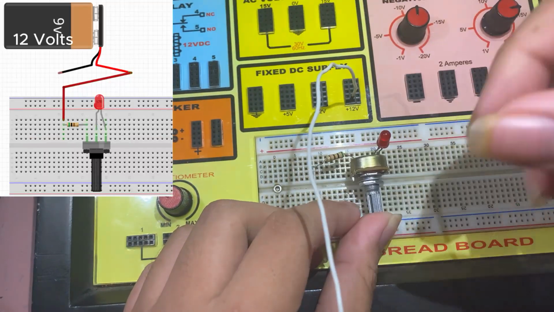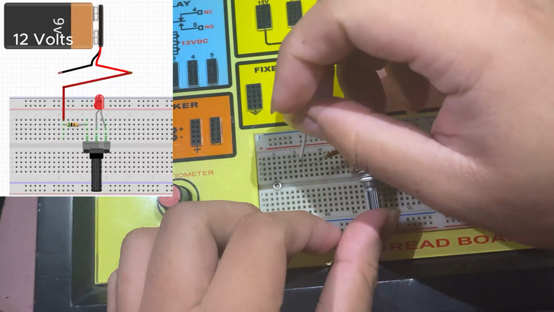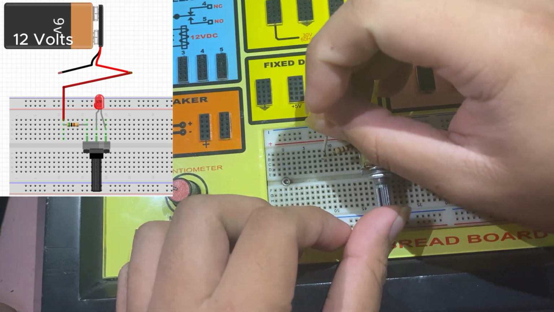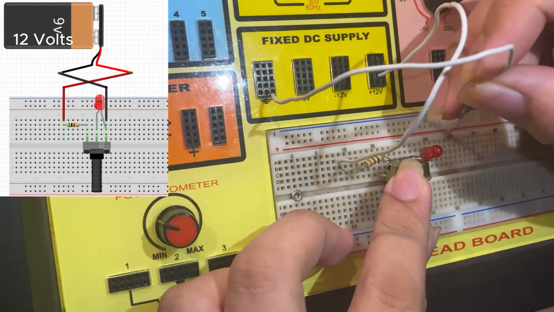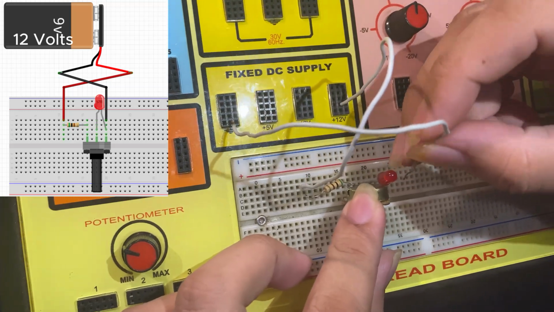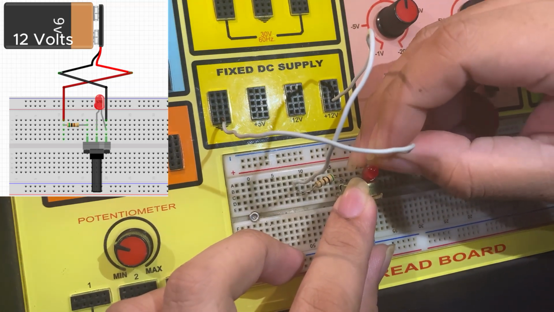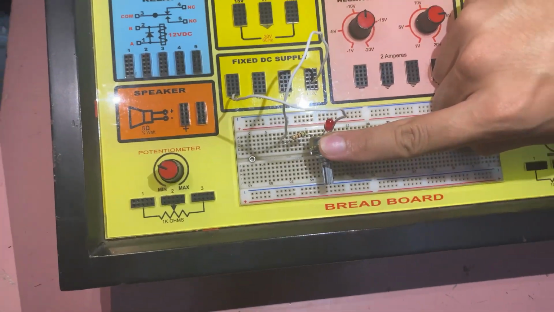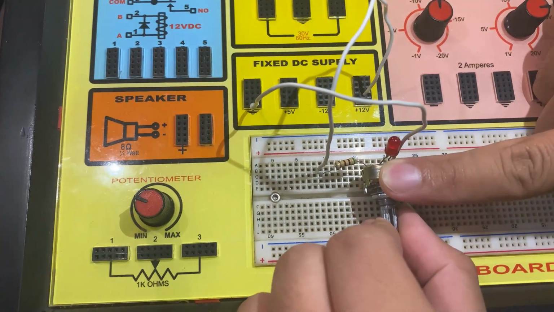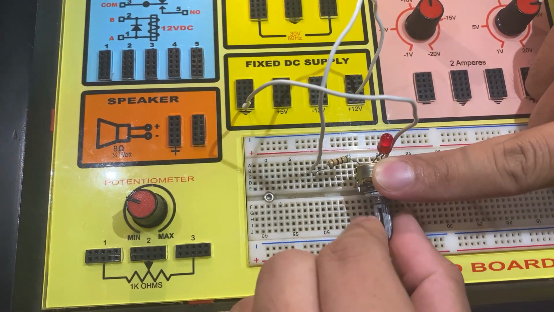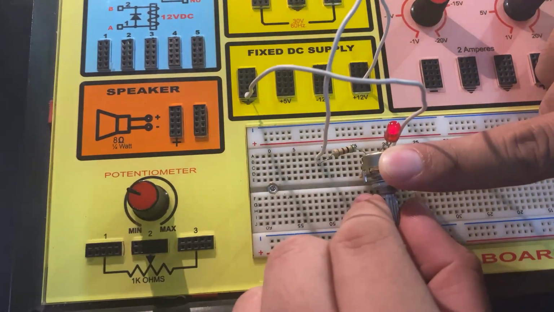Finally, complete the circuit by connecting the positive wire from the 12-volt DC power supply to the free end of the resistor. Connect the negative wire from the power supply to the ground, forming a closed-loop circuit. Now, let's test our setup. As we rotate the potentiometer, observe how the LED's brightness changes smoothly.